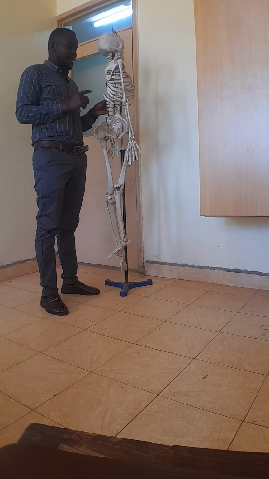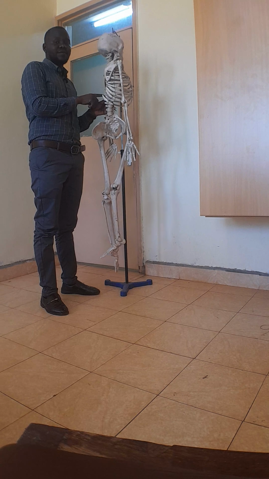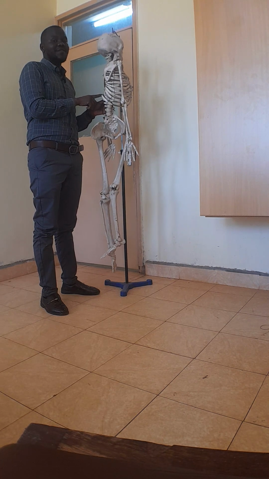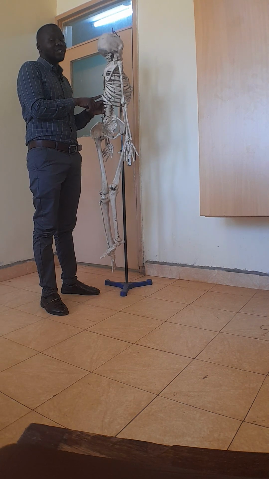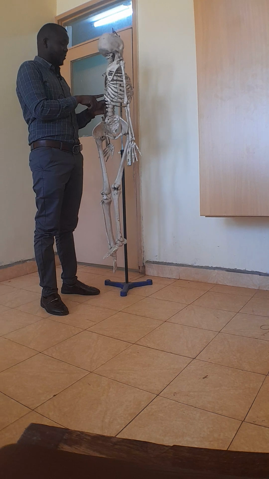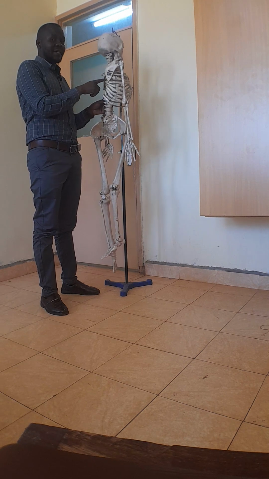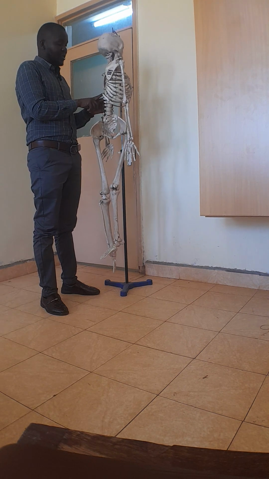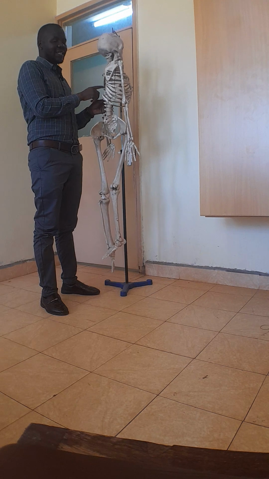Your ribs will be how many in number? We are saying the ribs will not be 12. We have some ribs called floating ribs, because the ribs will not be reaching 12. We have some 10 ribs, but others are floating. So those are called floating ribs. So we are saying they are articulating.